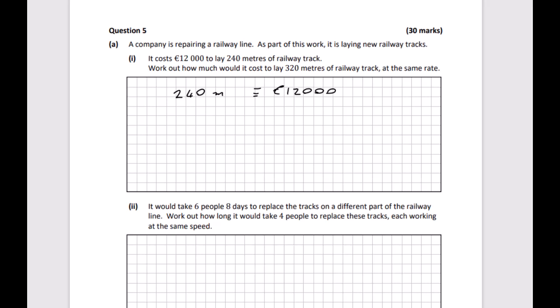So the first thing you would do is work out how much it would cost for 1 metre. That's going to be equal to 12,000 divided by 240. Now we want to know how much it would cost to lay 320 metres. So you just take the 12,000 over the 240 and multiply by 320. In other words, how do you get from there to there? You would divide by 240.